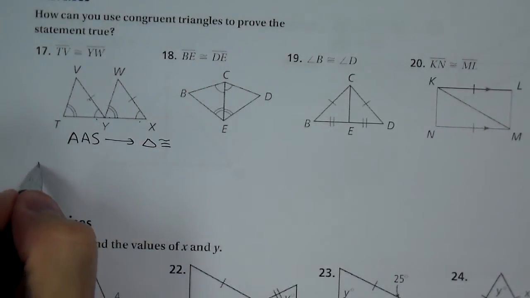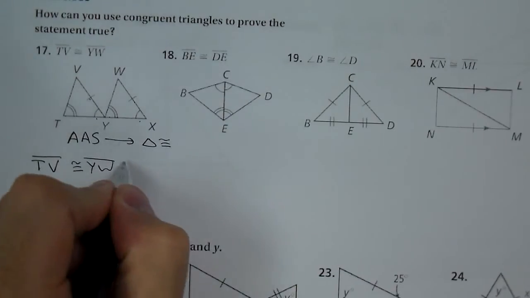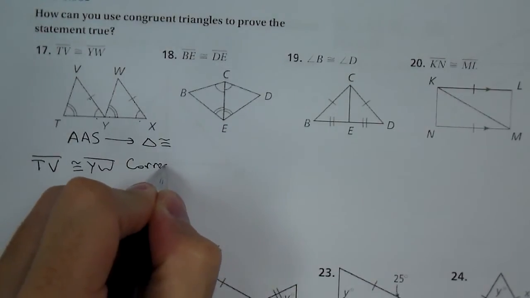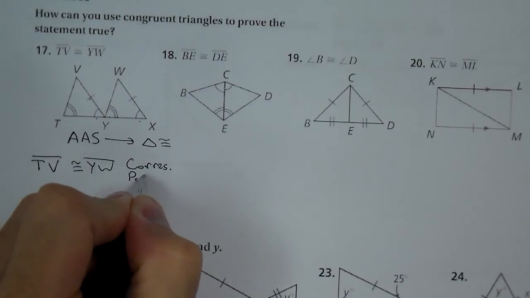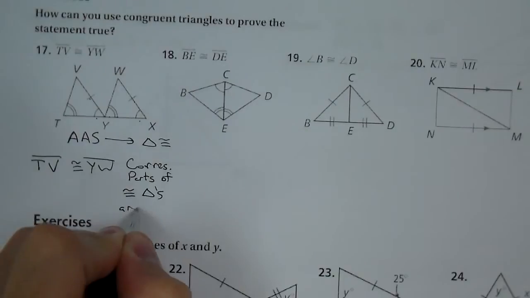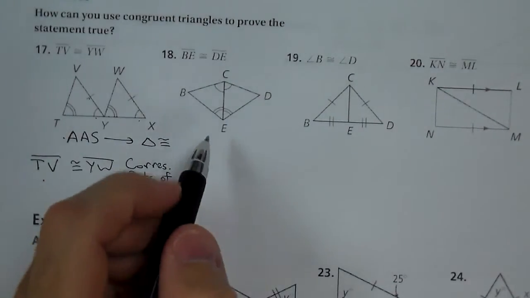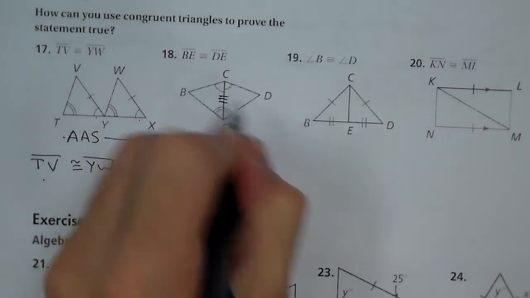And then the fact that TV is congruent to YW is because corresponding parts of congruent triangles are congruent. So since the triangles are congruent, we know that all the leftover parts, TV and YW, are congruent as well. 18, I have reflexive property for CE.